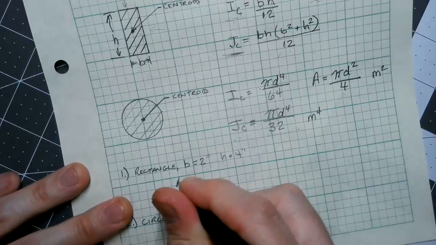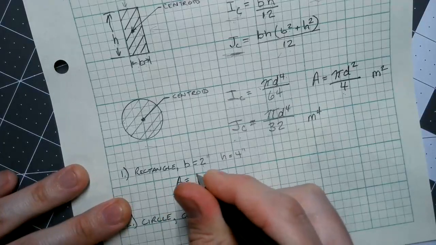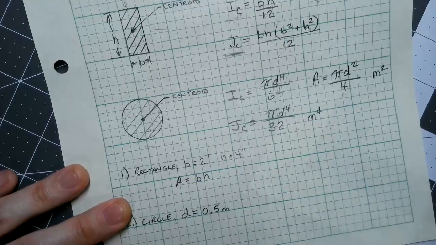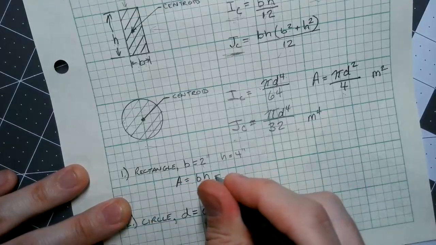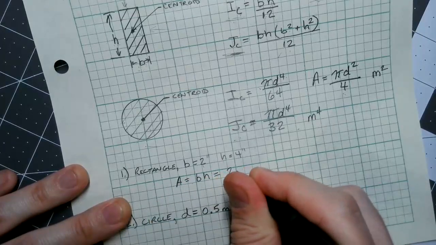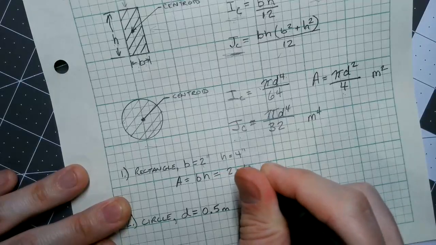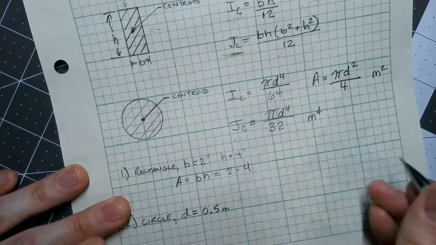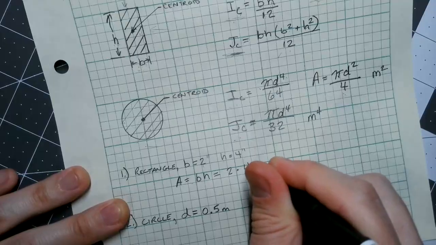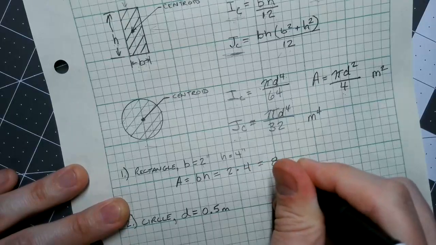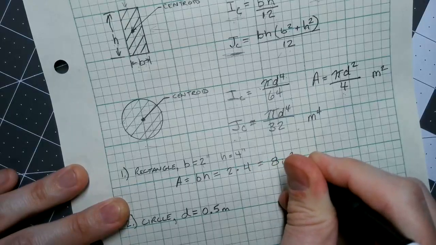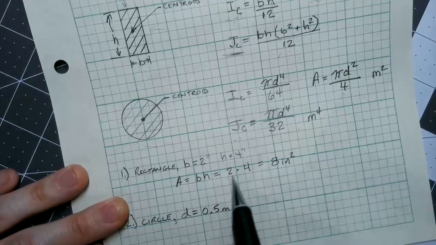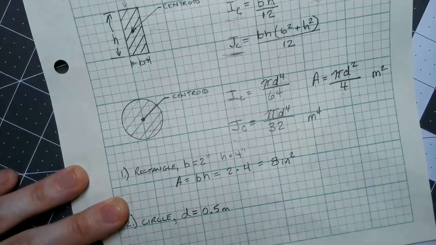So the area would be base times height. And we know that the base is 2 and the height is 4. And those are, of course, inches. So 2 times 4 is 8. So that's 8 inches squared, right? Because we multiplied inches by inches.